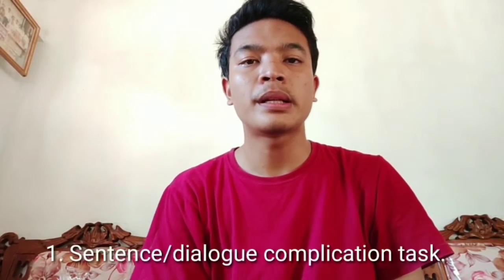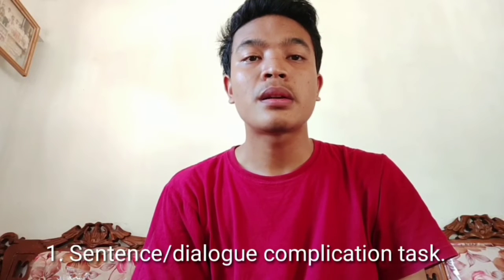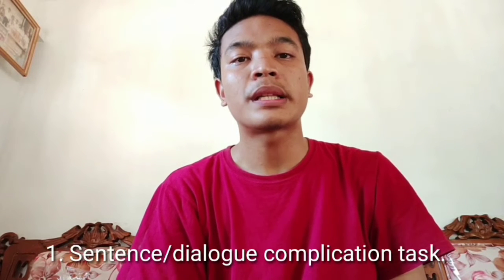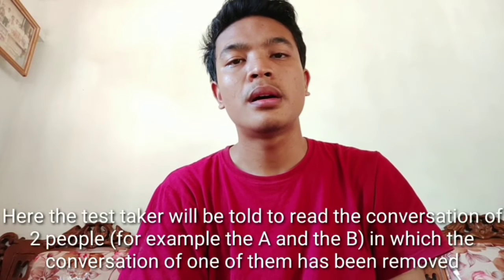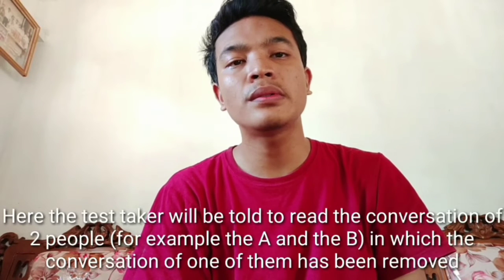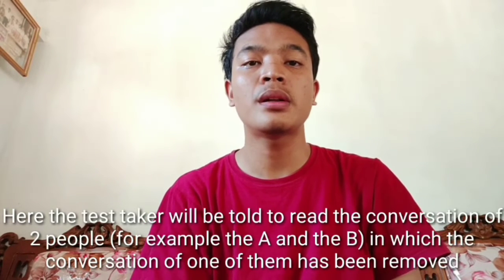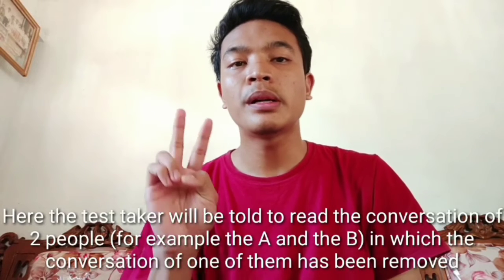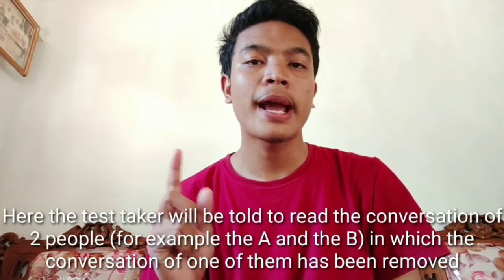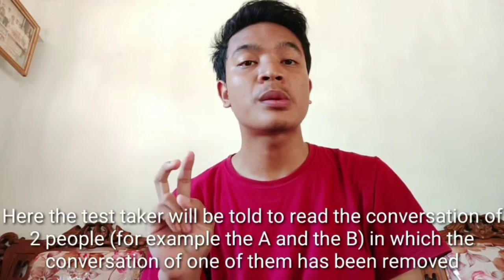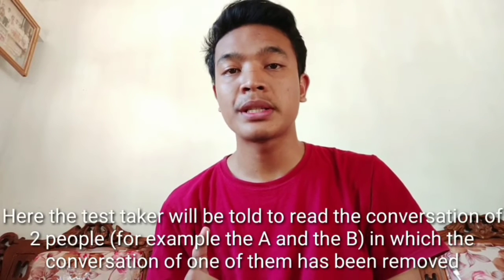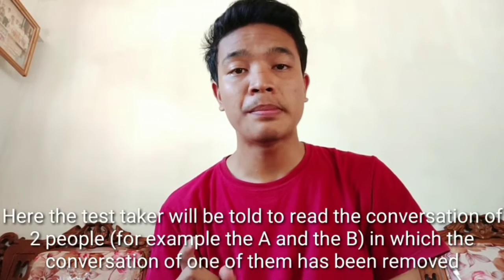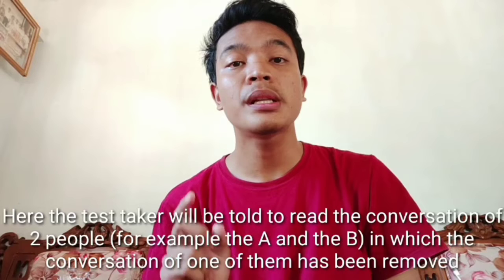The first example is sentence or dialogue competence task. Here, the test taker will be told to read the conversation of two people, for example A and B, in which the conversation of one of them has been removed.